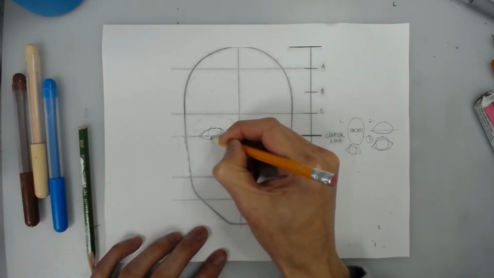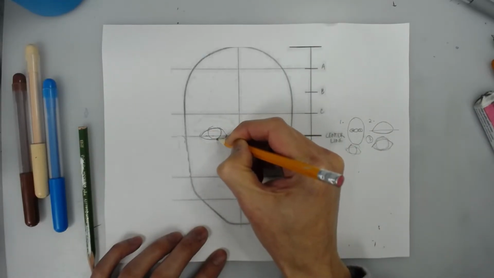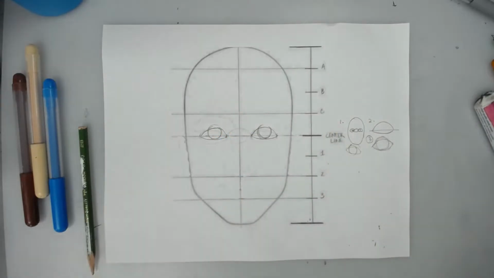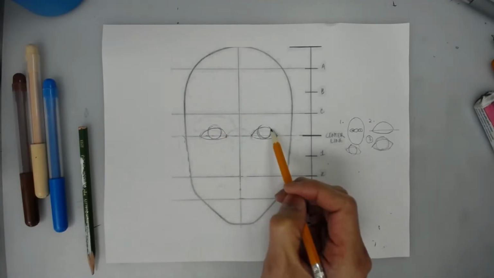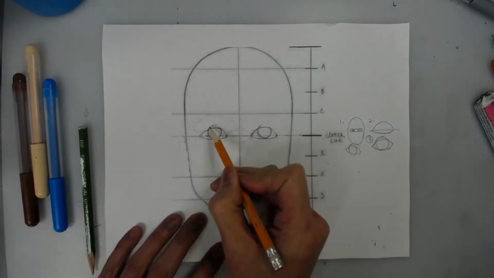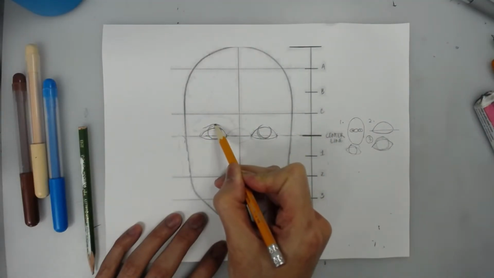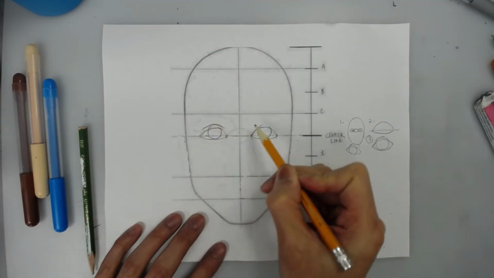I don't have to draw the top part, but I just want to lightly go over it so it looks like a circle. Next, it will be the eyelid on top of that.